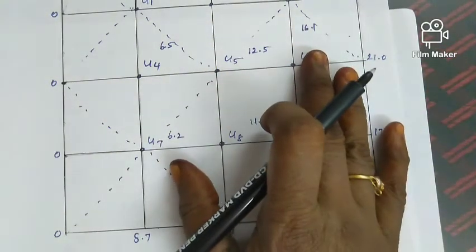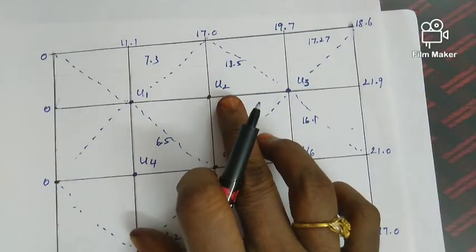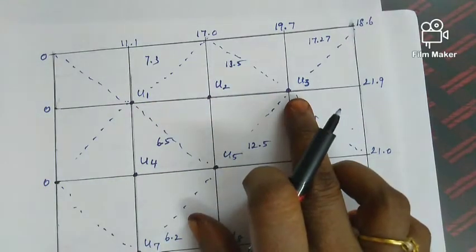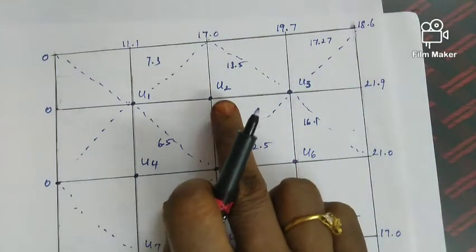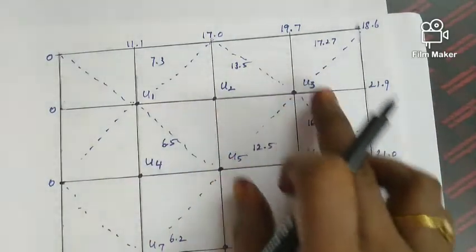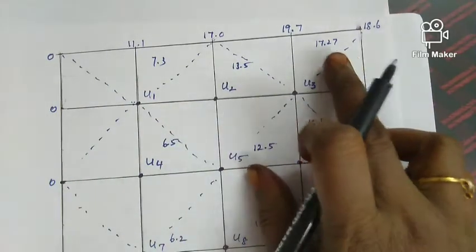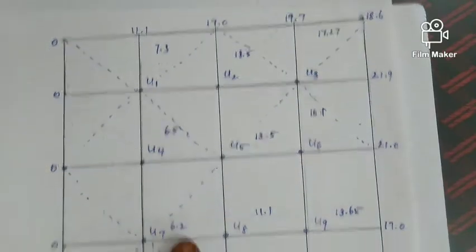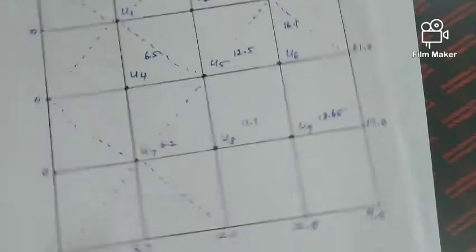After completing all the odd numbers, we go for the even numbers, that is u2. For u2 we can use the standard 5-point formula, that is u1, then 17.0, then the u3 answer 17.27, and then 12.5. Applying these 4 values, we can get the value of u2. Likewise u4, u6 and u8. All the initial values I have mentioned in the diagram itself: 7.3, 13.5, 17.27, 6.5, 12.5, 16.1, 6.2 and 11.1, 13.65. All the values are initial iteration values.